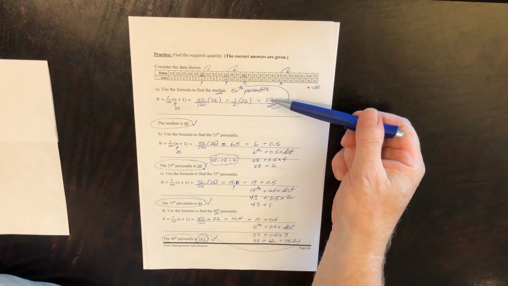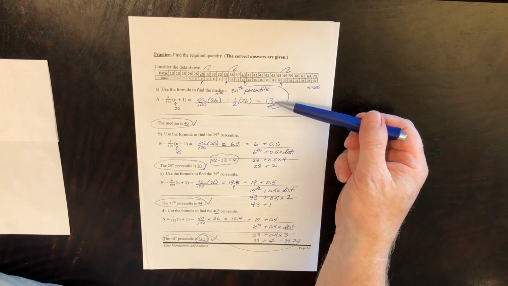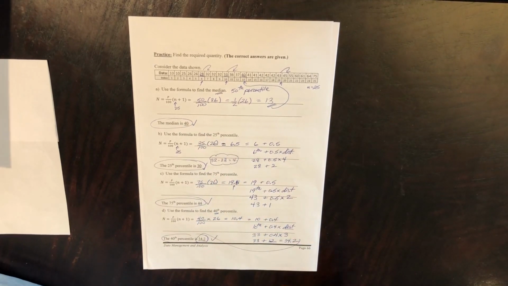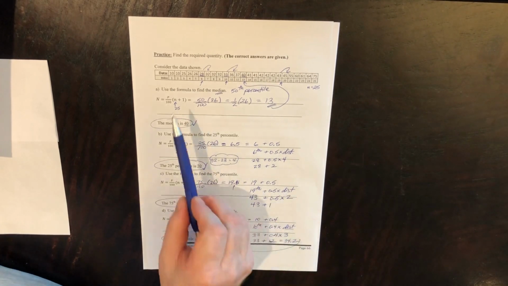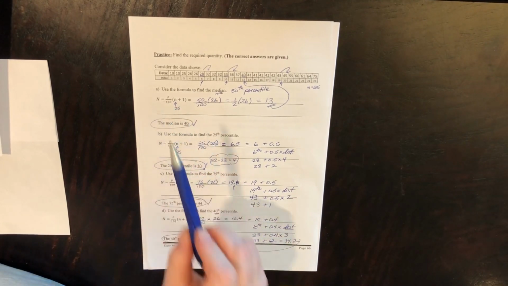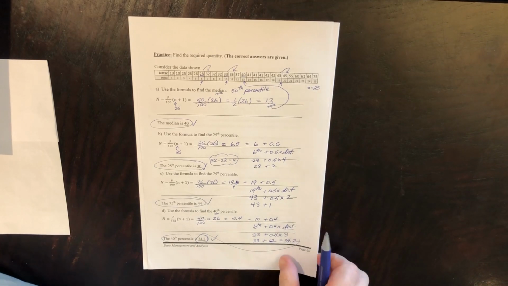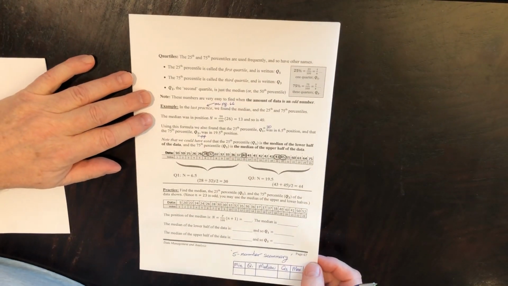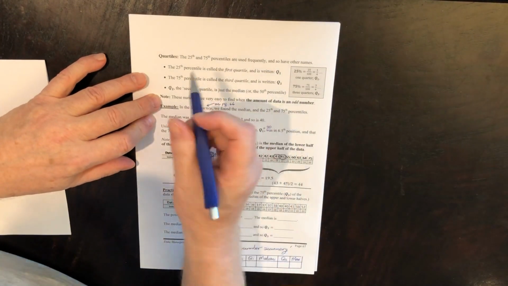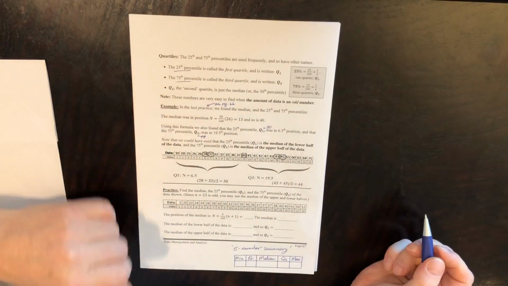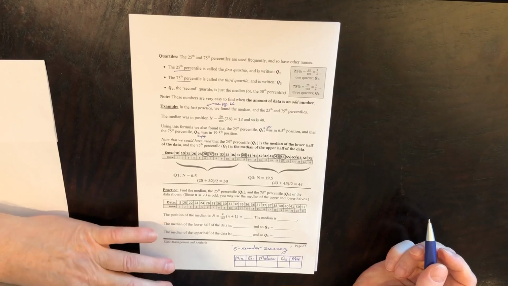So I hope you were able to supply these calculations and come up with these answers as a little bit of practice for using our formula for the position of a percentile. As mentioned before, the 25th percentile, the 75th percentile, these will be important numbers for us.